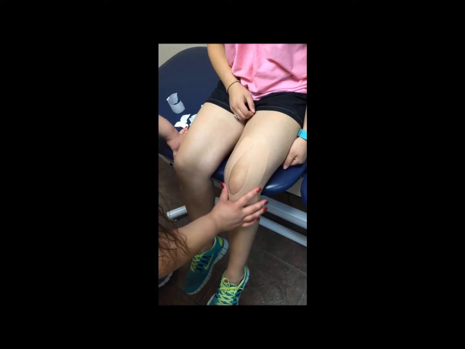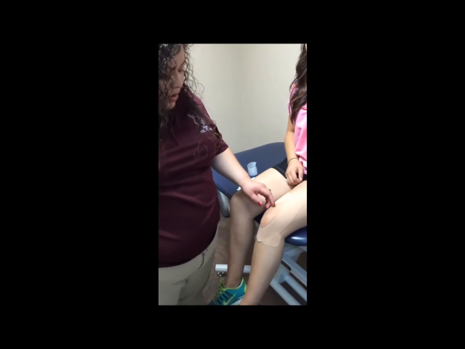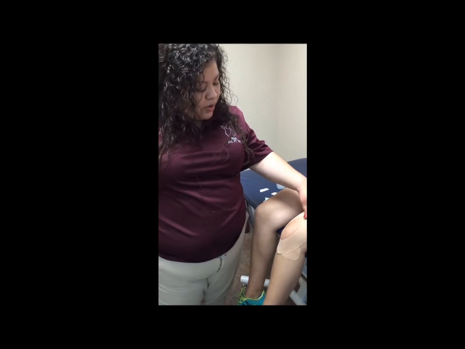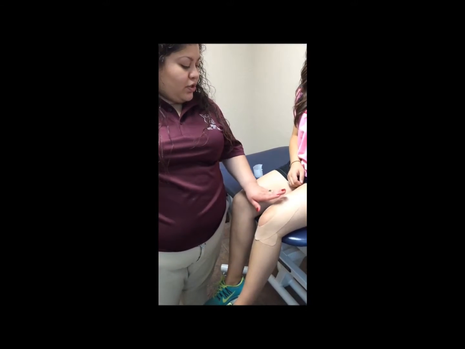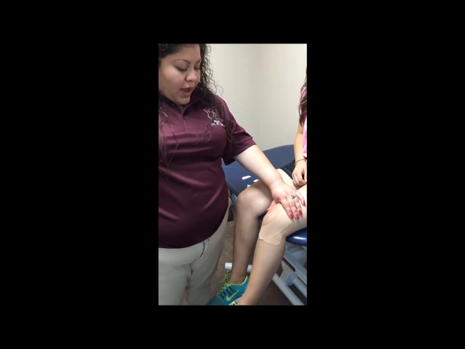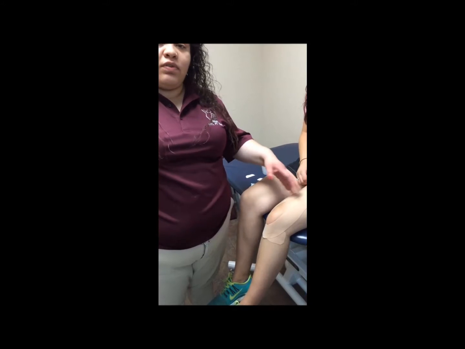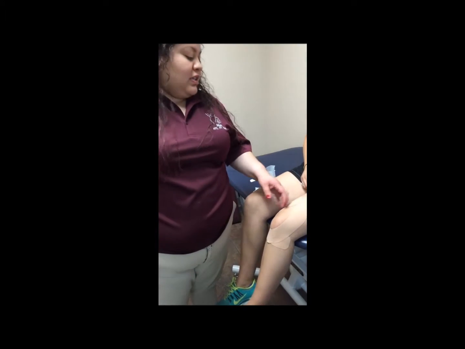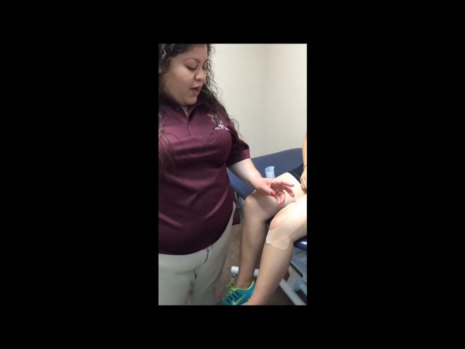Okay, so this is one of the more common kinesio tapes for the ACL, and this tape job should last about 3 or 4 days. She can shower, as long as she doesn't scrub it, and she can pat it down. We usually recommend that they don't take it off, just wait for it to fall off. When it starts peeling off and it's not sticking very well, that's when she can take it off. But this tape job will last a couple days, and that's the good thing about kinesio tape.